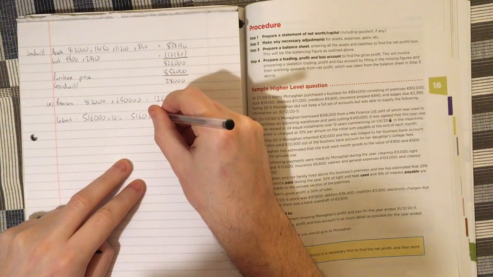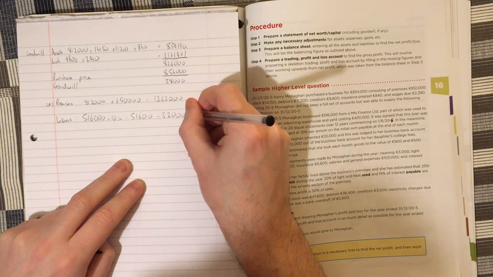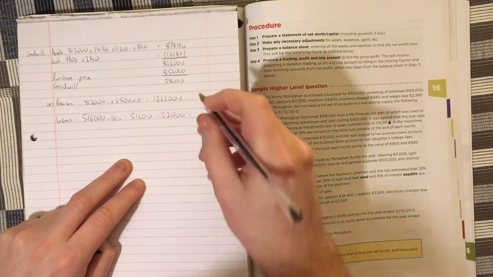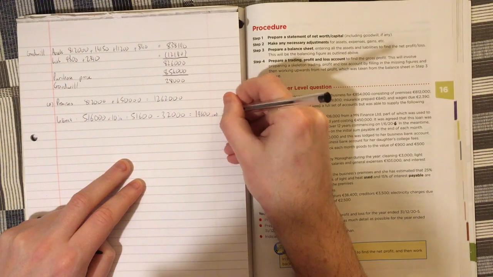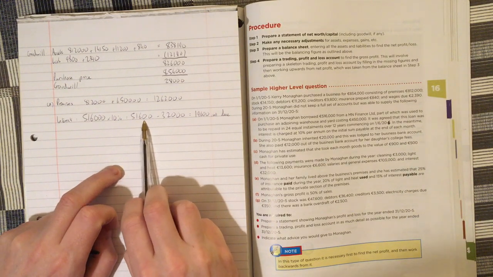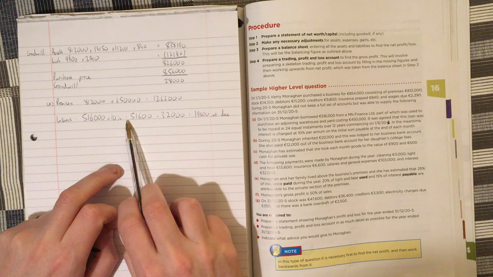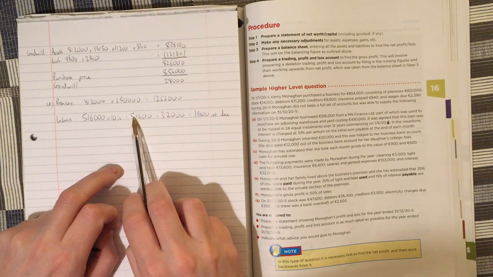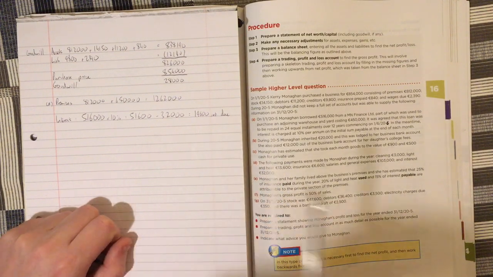All right, so take away 32,000, and that's going to give me 19,600 interest due. So this is the amount that would go in the P&L. I think we're going to see drawings later that's going to adjust that, but for now, that's the amount that would go in the P&L. That's already paid, so that's going on the balance sheet as interest due.